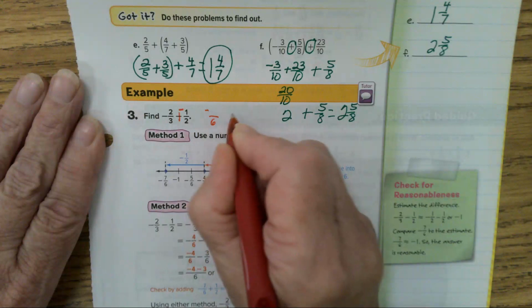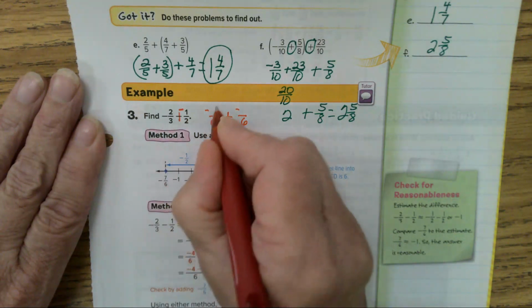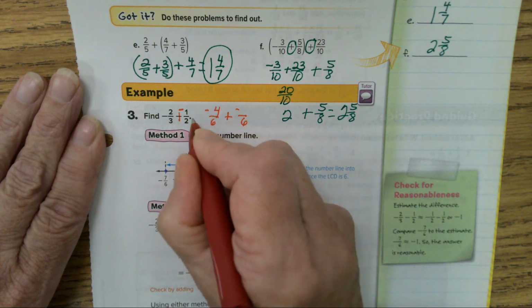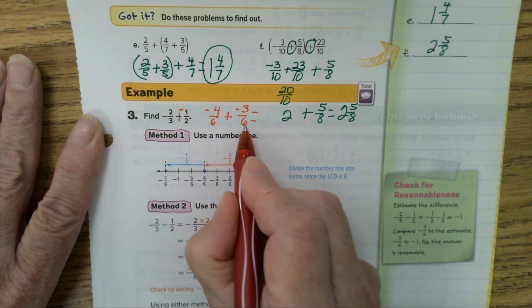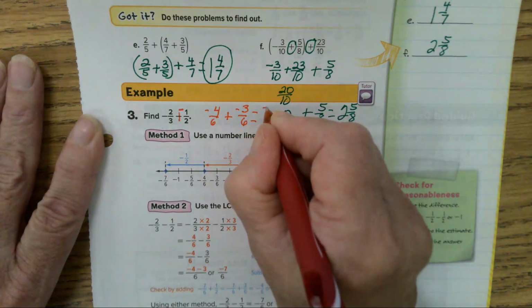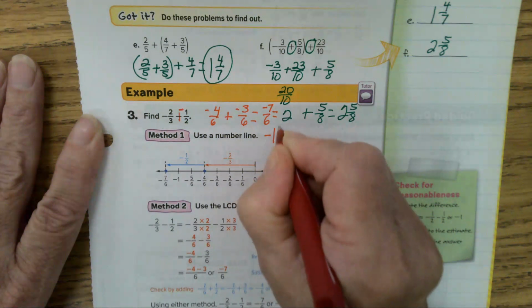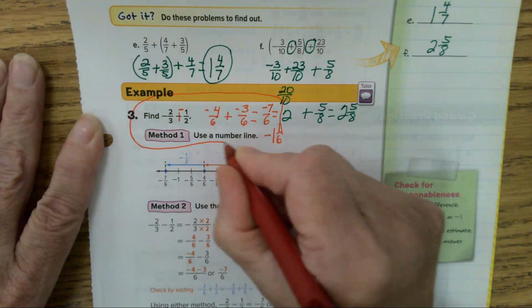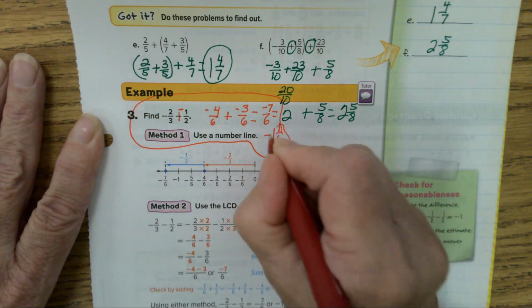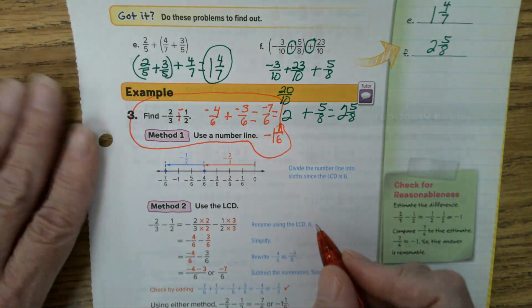Negative something 6 plus negative something 6. 2/3 is 4/6. 1/2 is 3/6. Negative 4/6 plus negative 3/6 is negative 7/6. And that equals a negative 1 and 1/6. Okay, this all goes with that problem there. Negative 1 and 1/6. All right?